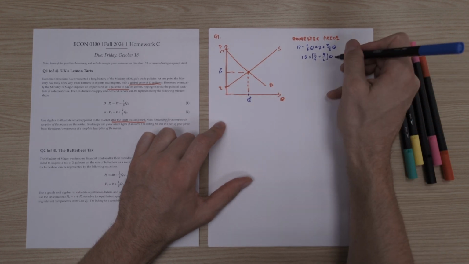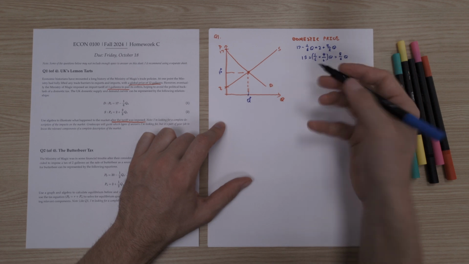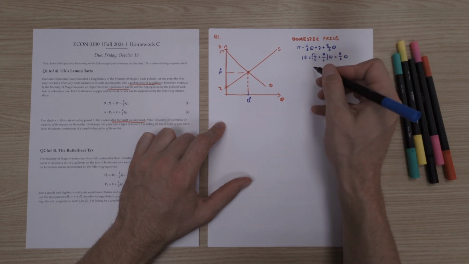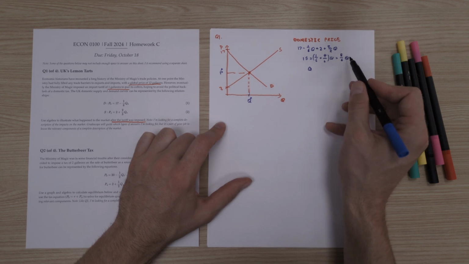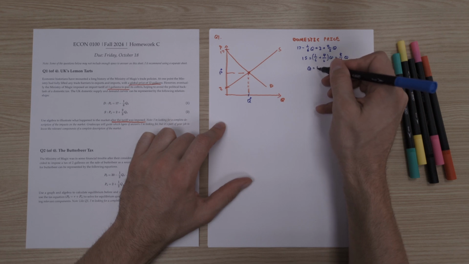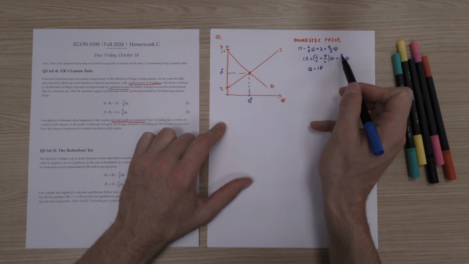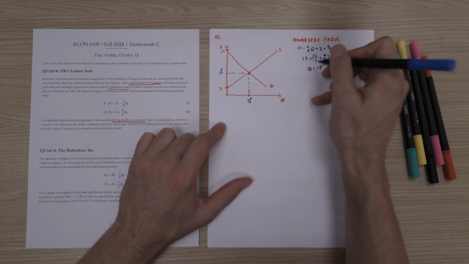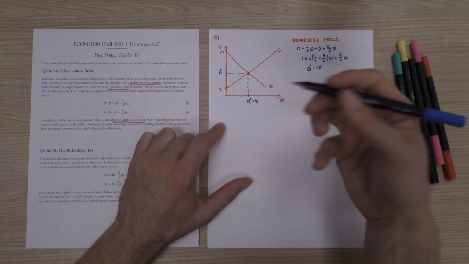This thing is equal to 5/6 q. This turns out to be a nice number. We multiply both sides by 6/5, so that comes out to 15 divided by 5 multiplied by 6, which is 18. Then we need to find the price.